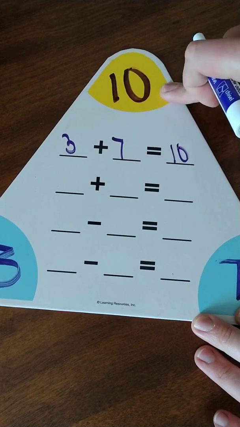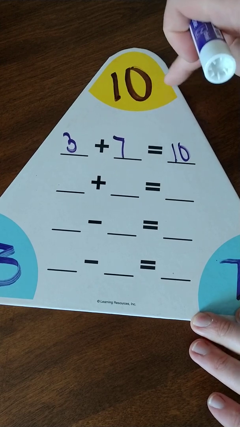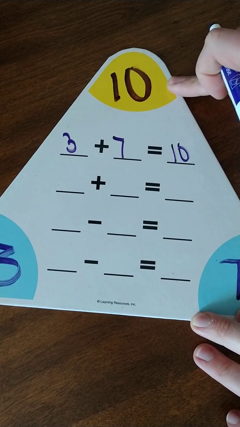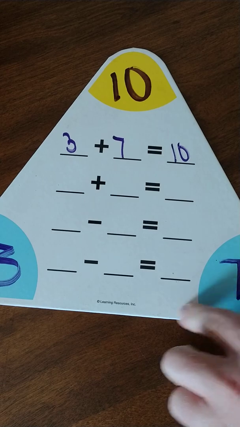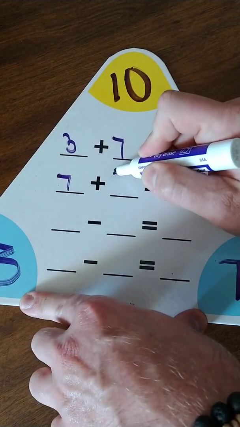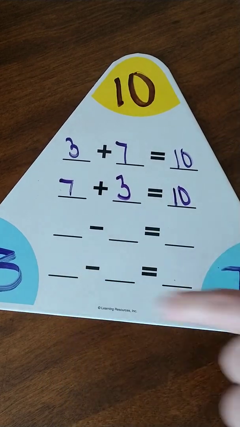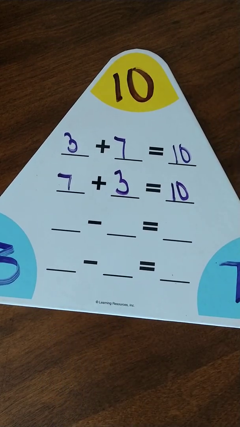So since we know 10 is the biggest number, when we add, we want to end up there. And then we could do 7 plus 3 equals 10. 7 plus 3 equals 10.